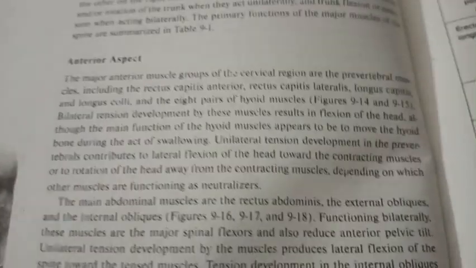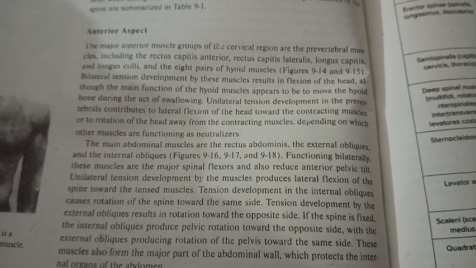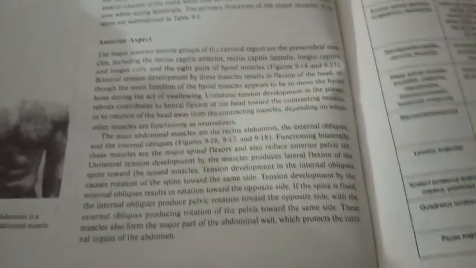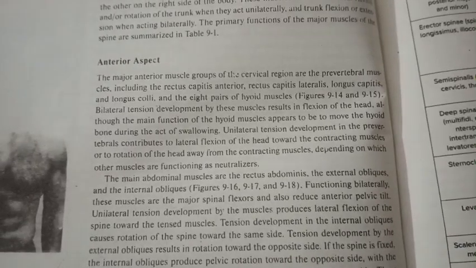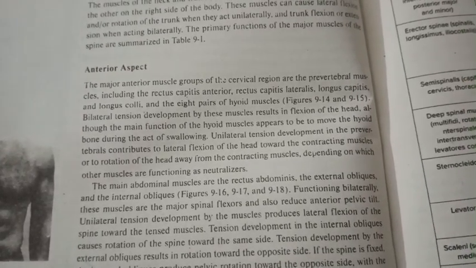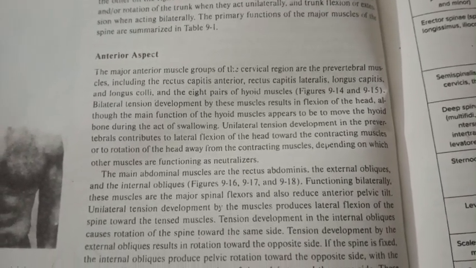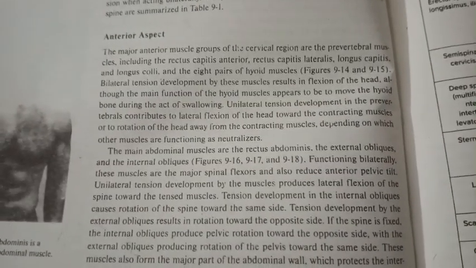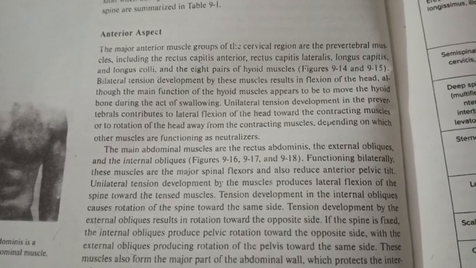Anterior aspect. The major anterior muscles of the cervical region are the prevertebral muscles, including the rectus capitis anterior, rectus capitis lateralis, longus capitis, and longus colli.